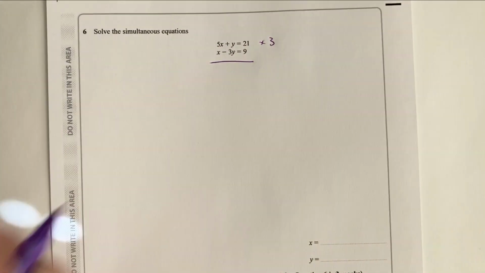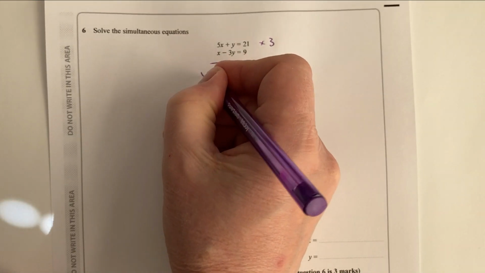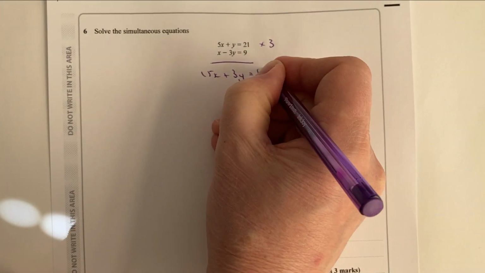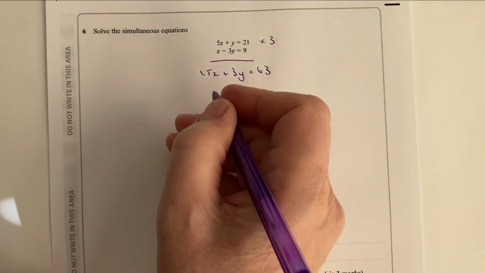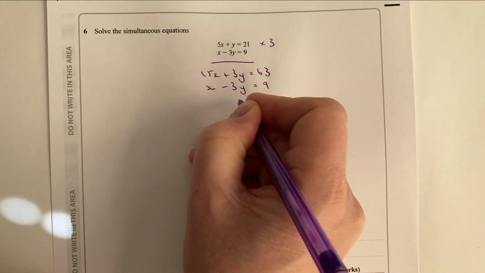That means the top equation is going to be 15x plus 3y equals 63. The bottom equation is going to stay exactly the same, so that's x minus 3y equals 9.